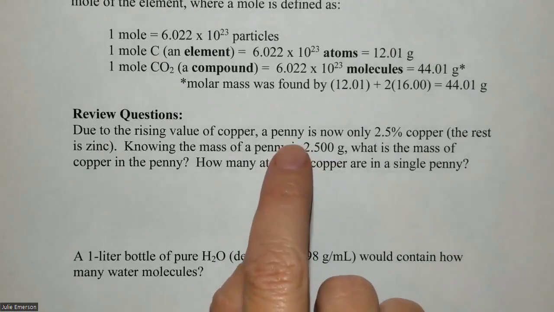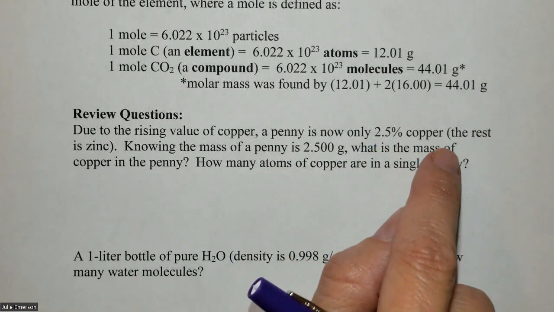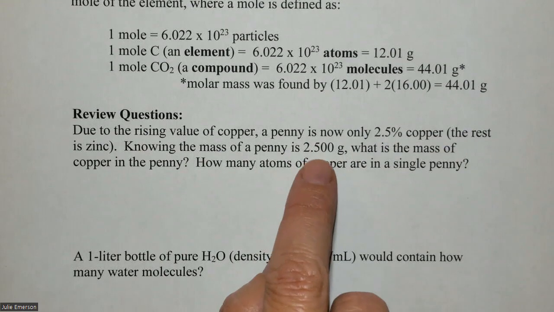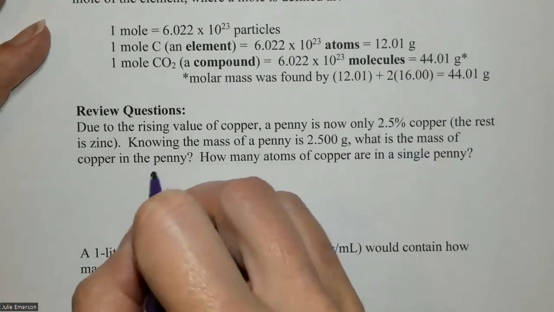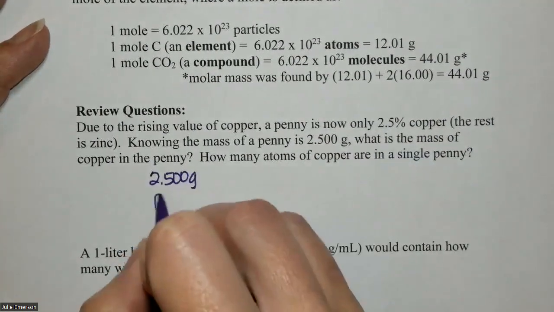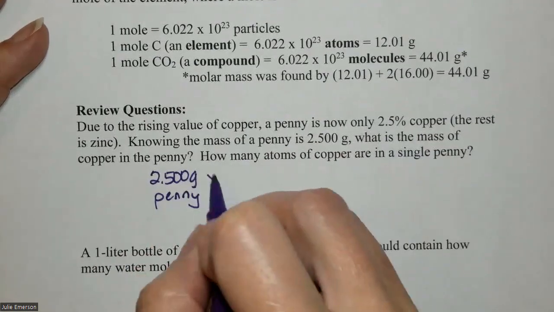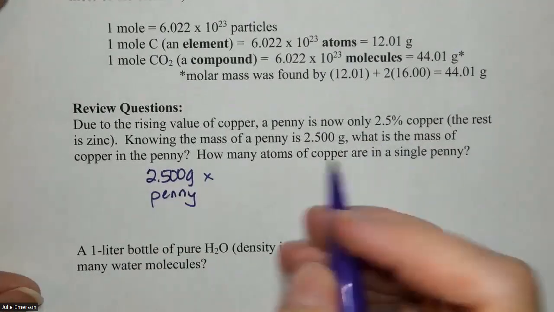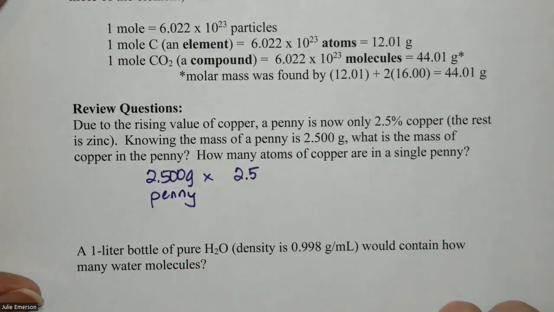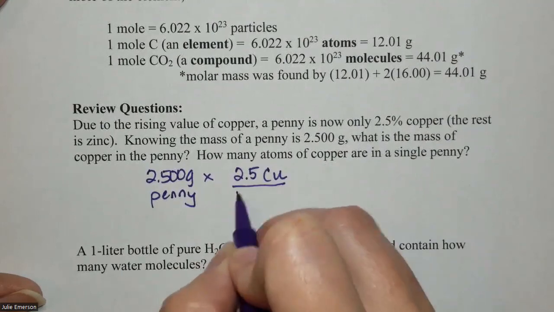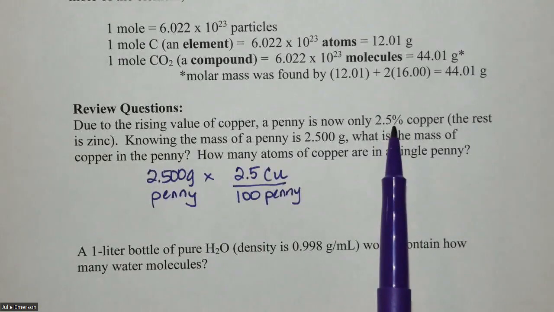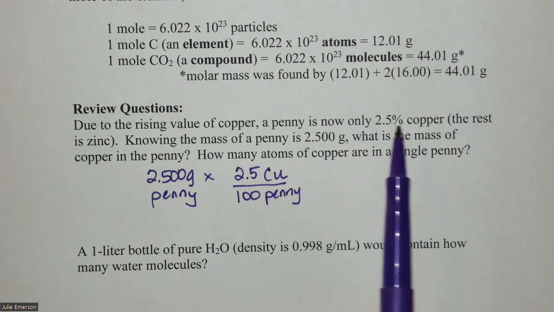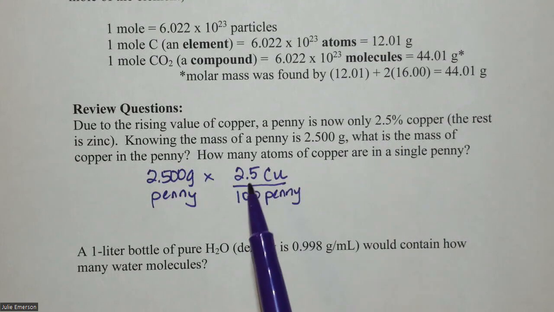So it says here, if we know that the penny is actually only 2.5% copper, the rest of it's zinc. Knowing that the mass of the penny is 2.500 grams, what is the mass of copper in the penny? So if we know that 2.500 grams is the mass of the entire penny, and then like we were talking about with the weighted average, I know that 2.5 parts of the penny is copper out of 100 parts, which is the whole penny, right? That's all a percentage is. Percentage means parts per 100. So if I have 100 parts or 100 grams of the penny, only 2.5 grams of that is copper.